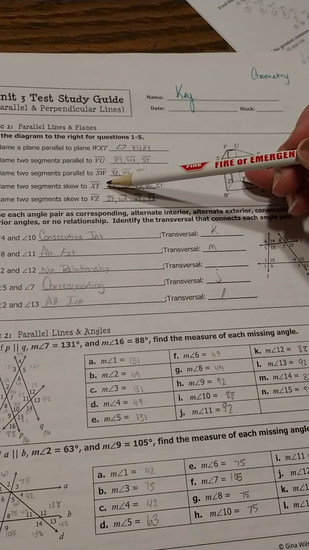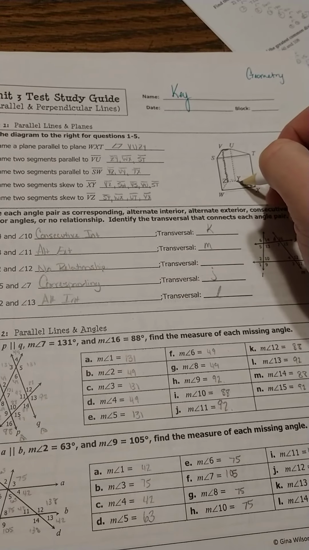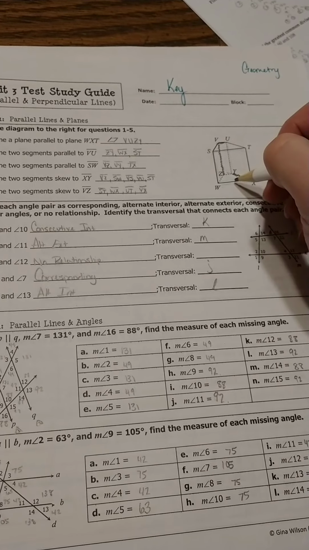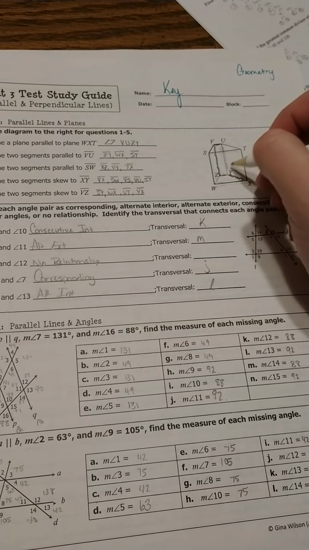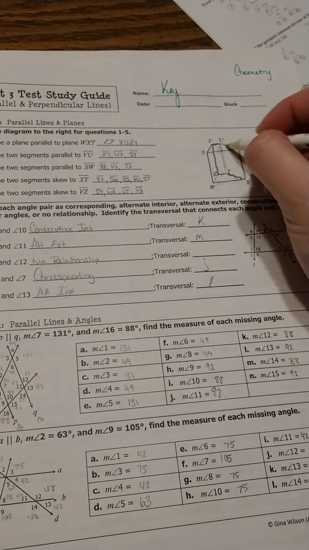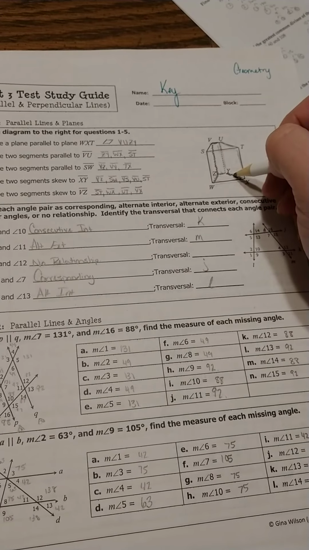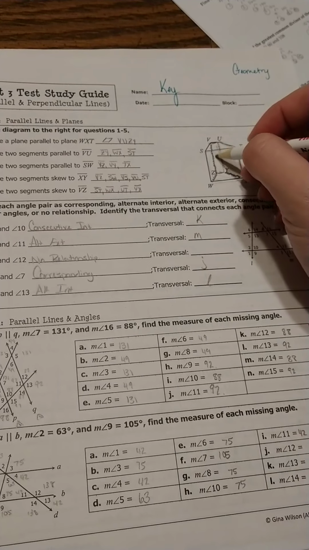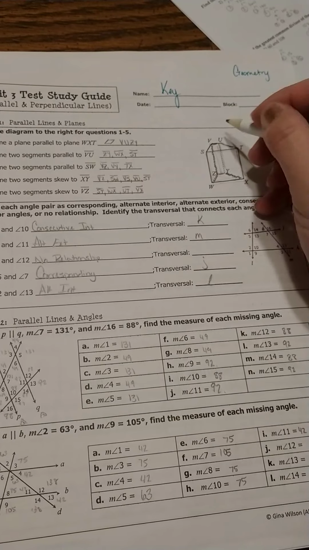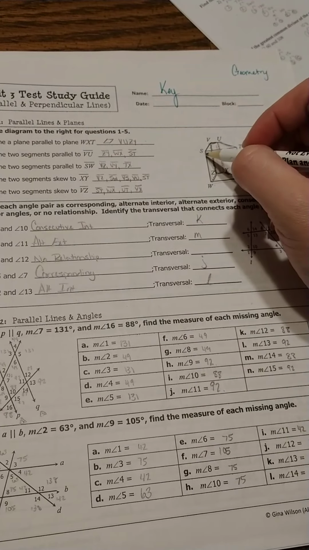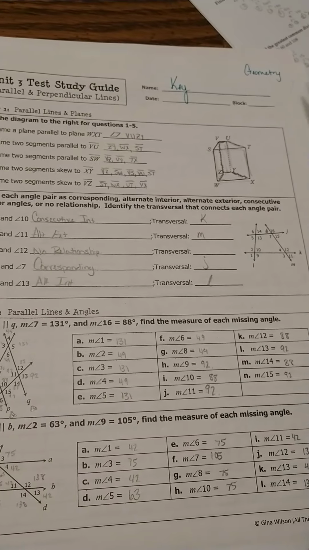Number 4, 2 segments skew to XY. Remember with skew, we went, all right, XY is right here. That's this one. I can't do any of the intersecting, so not this one, and not this one, not this one, and not this one. I can't do parallel, not this one, and I can't do ones in the same plane, so not this one, which means I can list VZ, I can list SW, I can list VS, I can list VU, and I can list ST. You had 5 different options there.